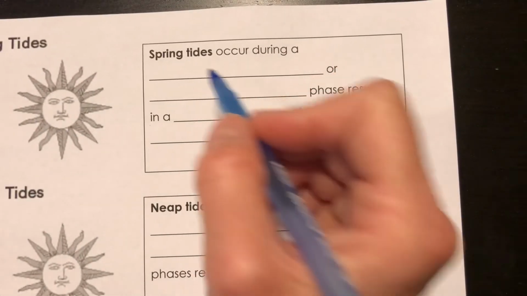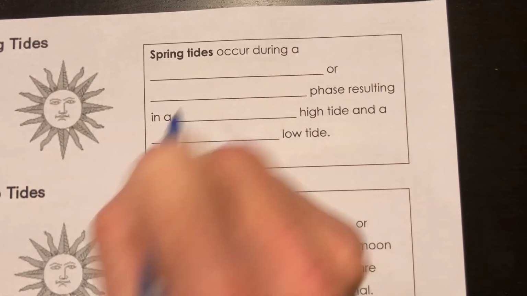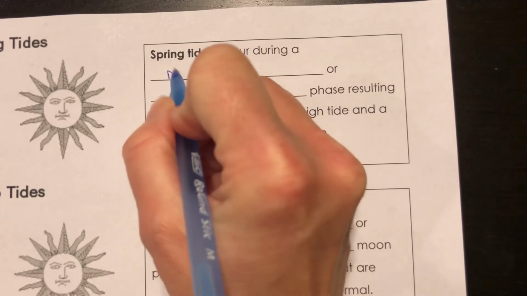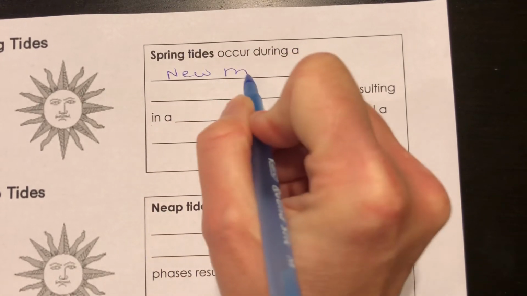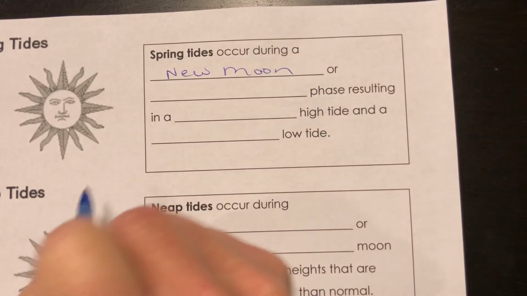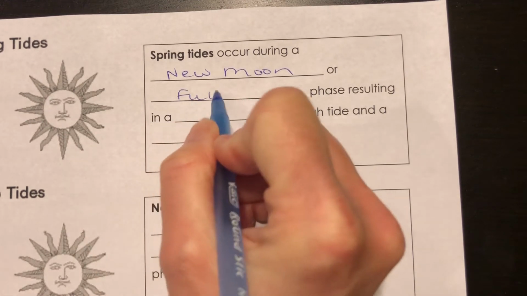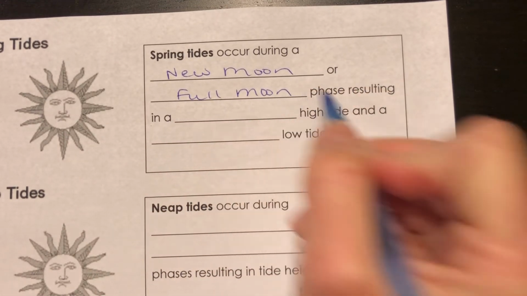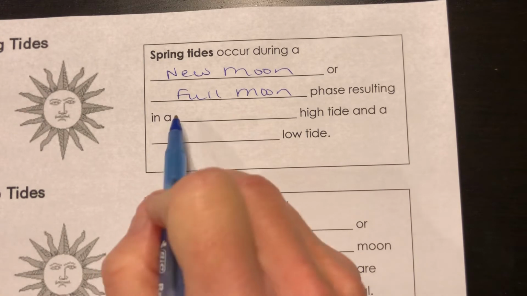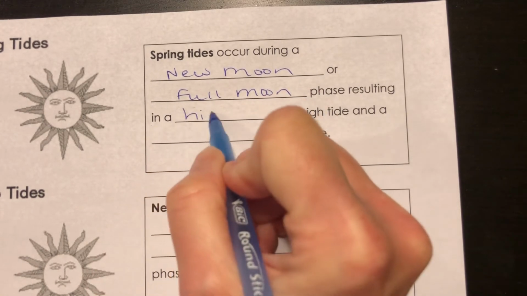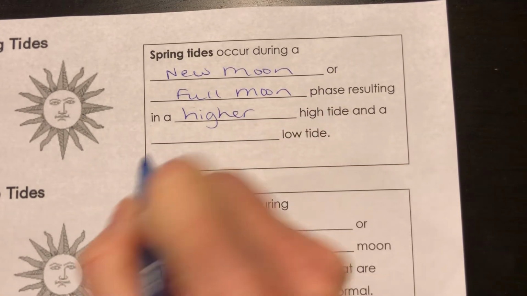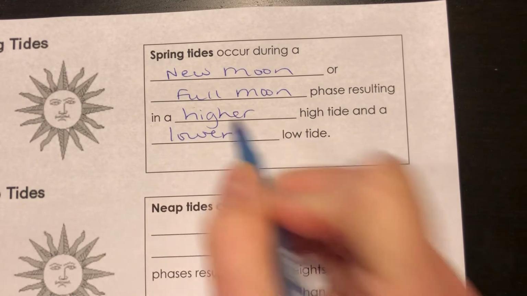So it says over here, spring tides occur during, and we're talking about the phases, they occur either during a new moon phase or a full moon phase. And we said that results in a higher high tide and a lower low tide.